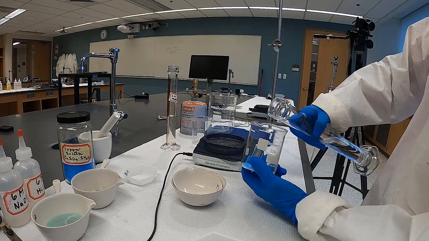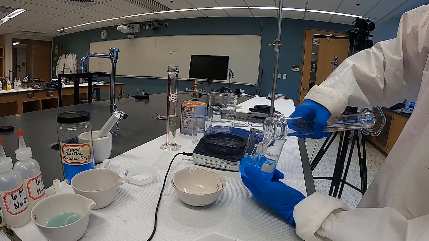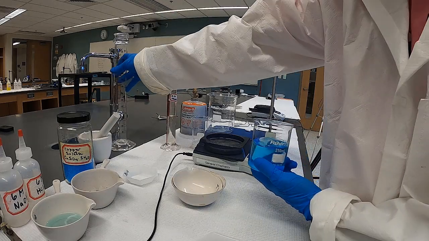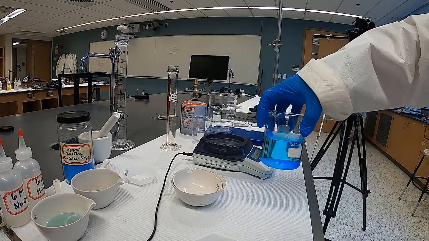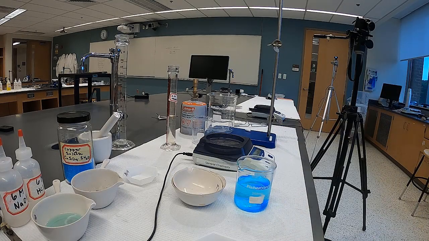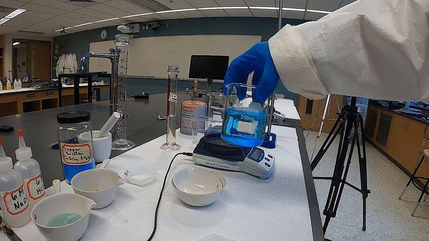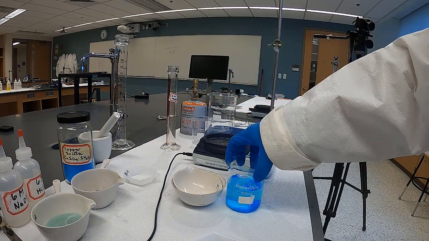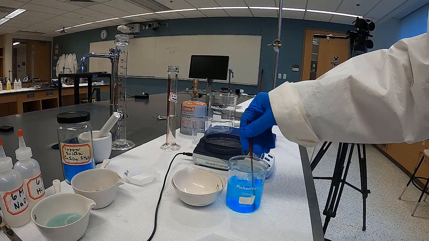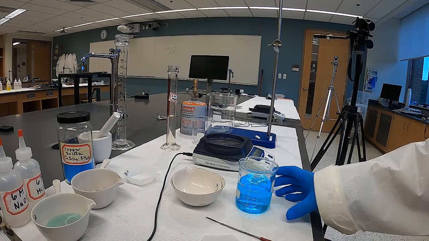So I'm going to go ahead and add the prescribed amount of water to the copper sulfate. You can see it doesn't readily dissolve without a little bit of stirring, but it's very soluble, so it'll go in pretty easily. There's just a little bit more to go.